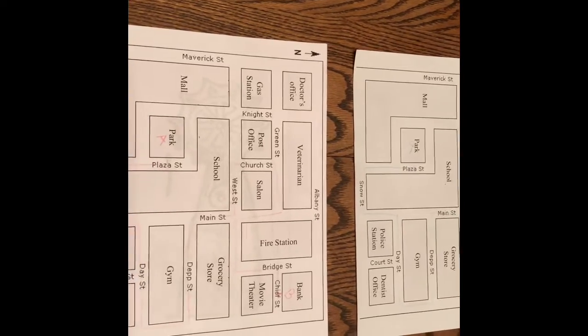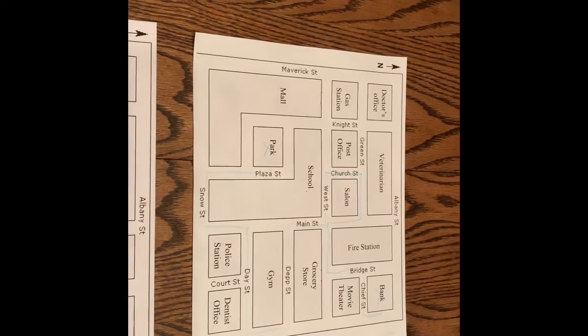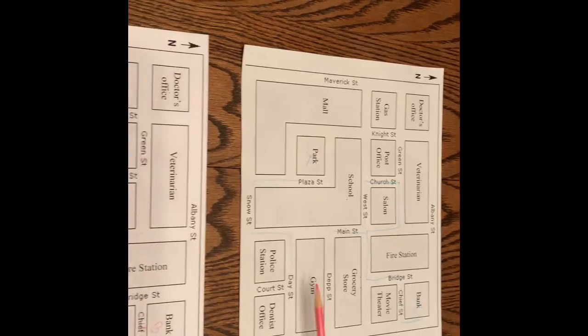It pretty much looks the same to me, except right here. We have different things. But overall, good job.